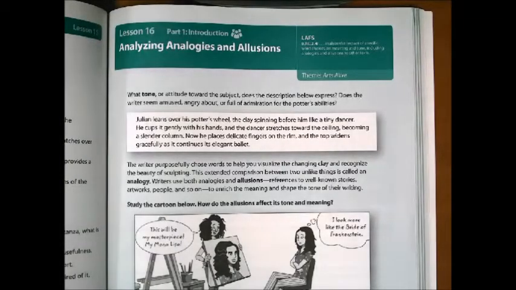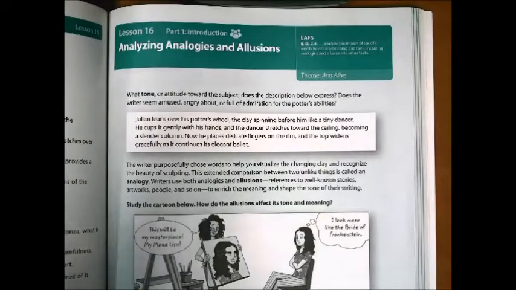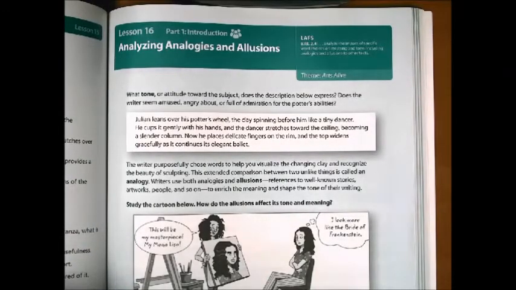In this video, we will be discussing analyzing analogies and allusions. We'll be working on this lesson about analyzing analogies and allusions. You're going to be analyzing how allusions and analogies affect meaning and tone in a text.